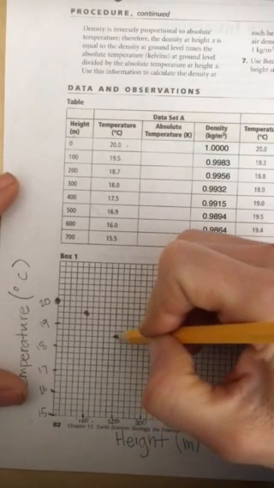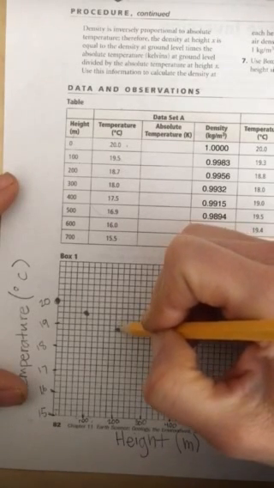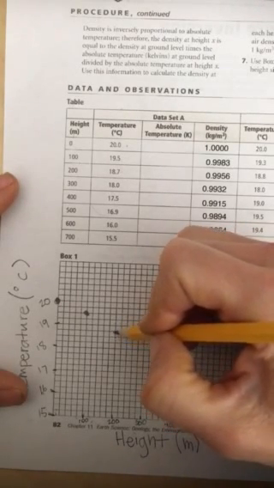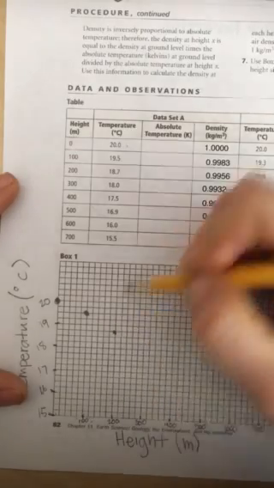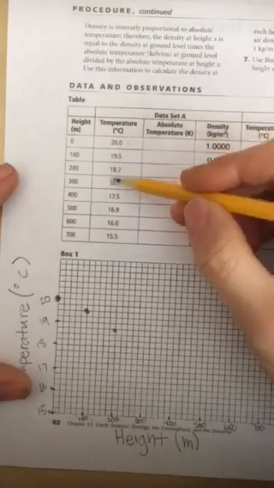So it's 18, 18 and a half. So this is 0.5, 6, 7, 8, 9, 10. So it's 18.7, so that would be somewhere 5, 6, 7, somewhere right, like close to right there. All right, you're going to keep doing that with your data numbers.